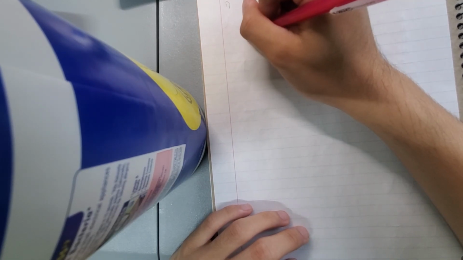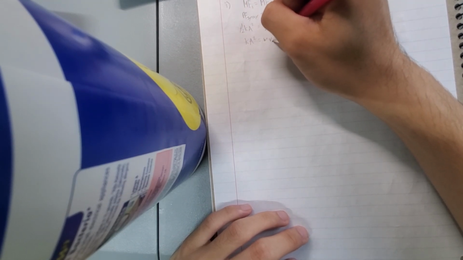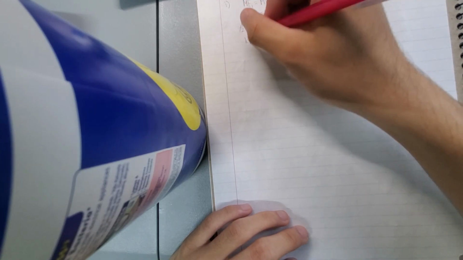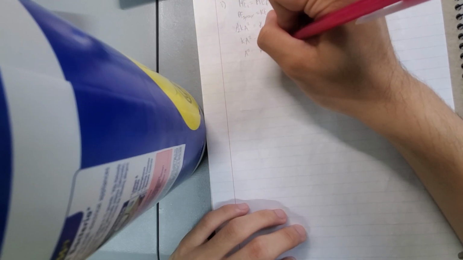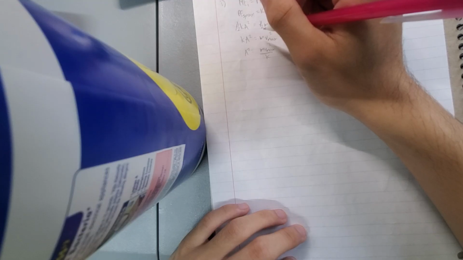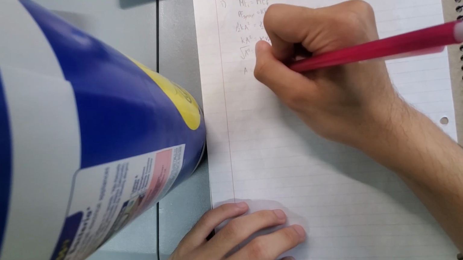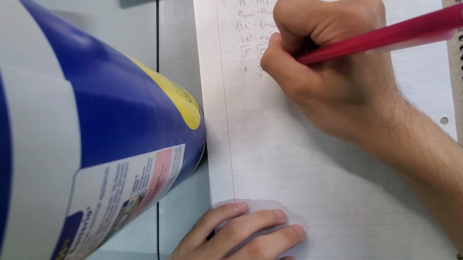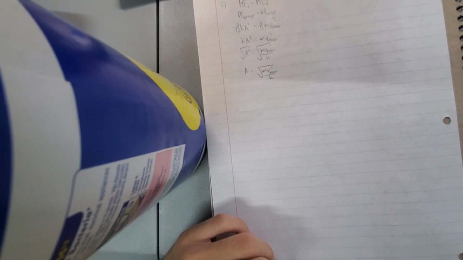So these cancel out, so KA squared equals M V max squared, which means that A squared equals M V max squared over K, which means that as you square root both sides, A equals square root of M V max squared over K.